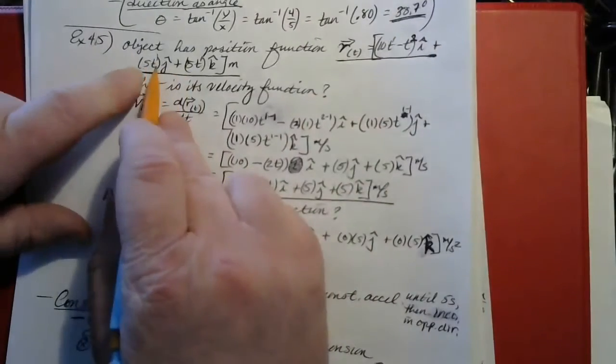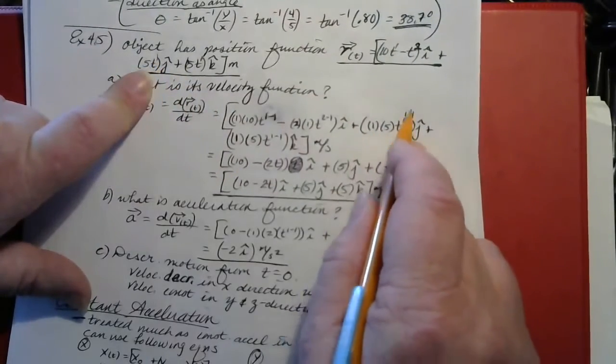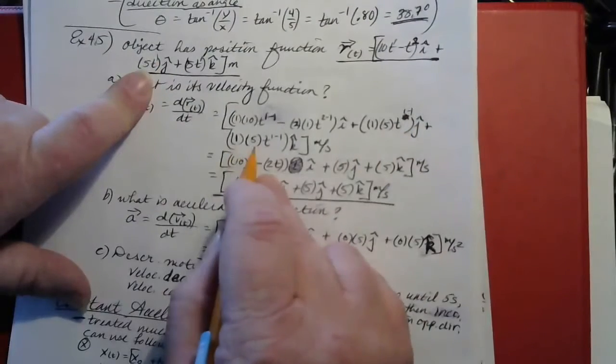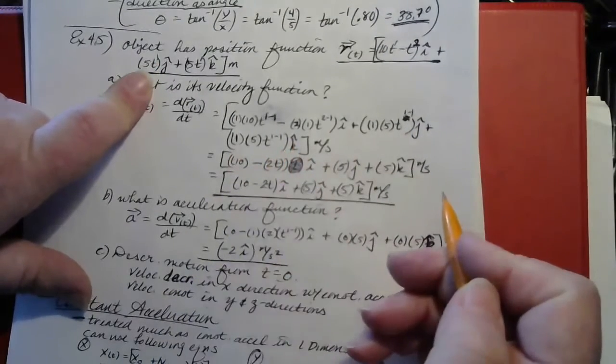So that's going to be 1 times 5 times t to the 1 minus 1, times j, and the same thing for k, unit vector k.